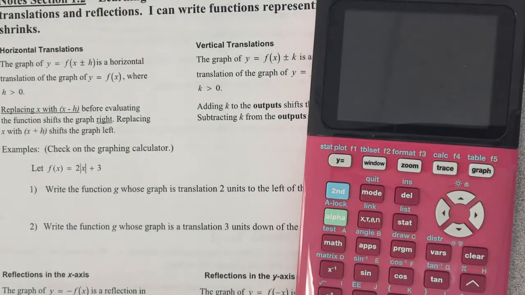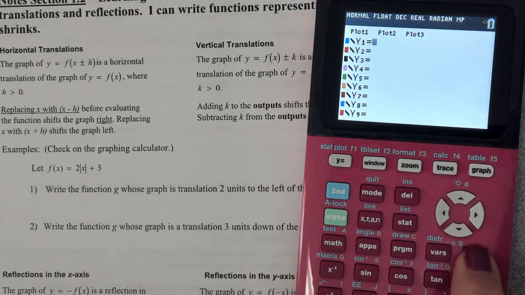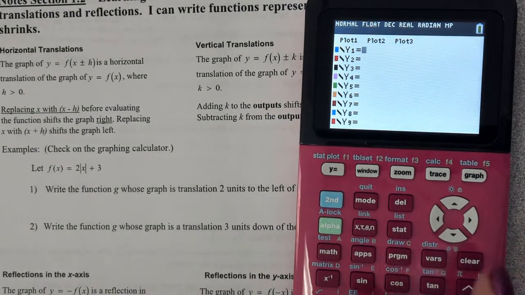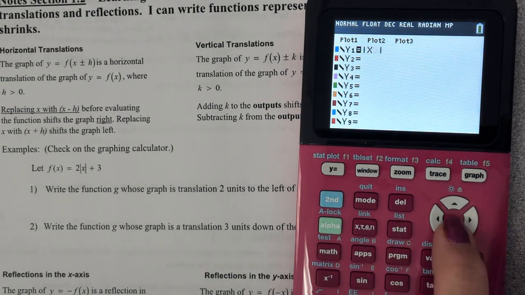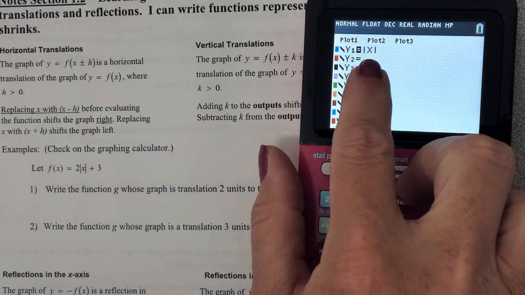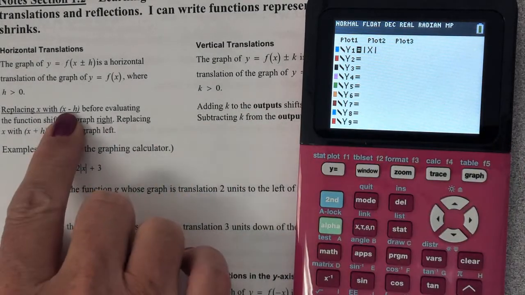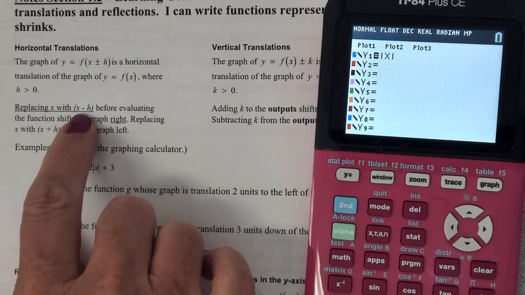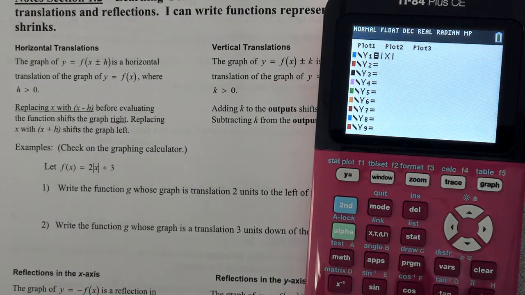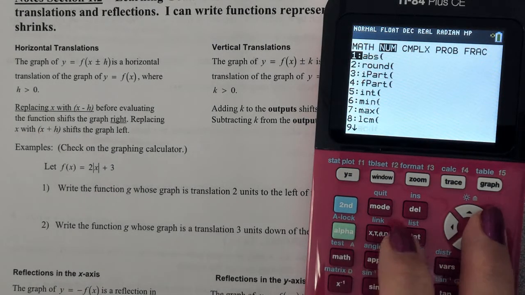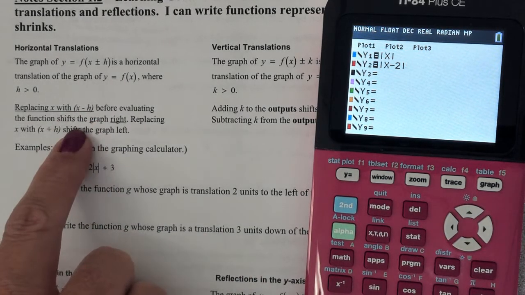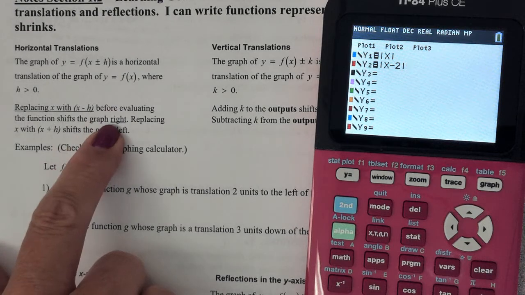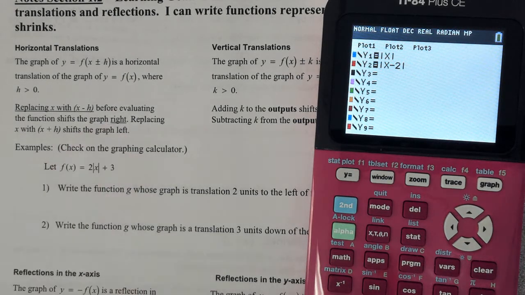Let's check that out. Let's use our absolute value function. So we're under math, num, absolute value. Let's just do the absolute value of x. Now let's replace that x with x minus 2. So now we're going to have math, num, absolute value, x minus 2. Now, based on this rule, it should move the graph right 2 units. Let's see if it does.